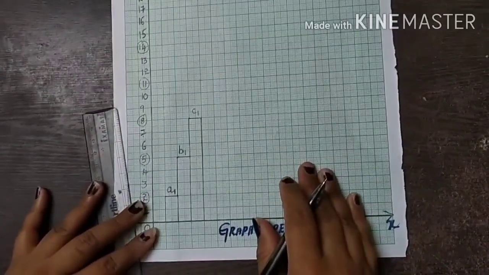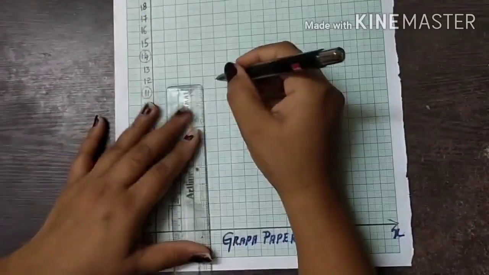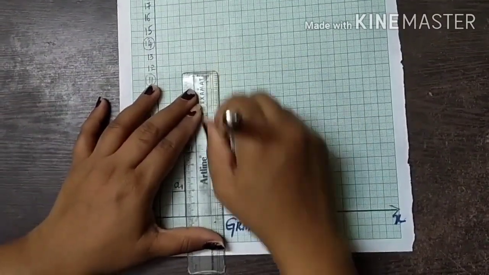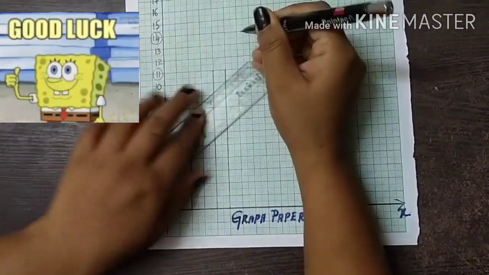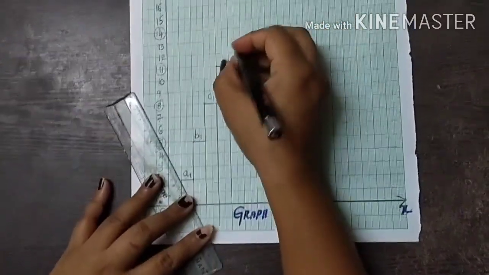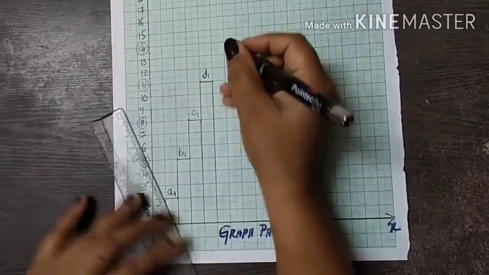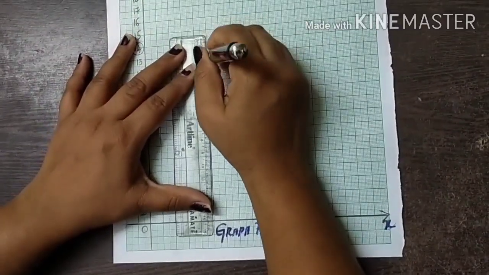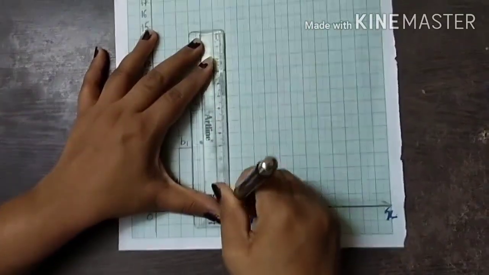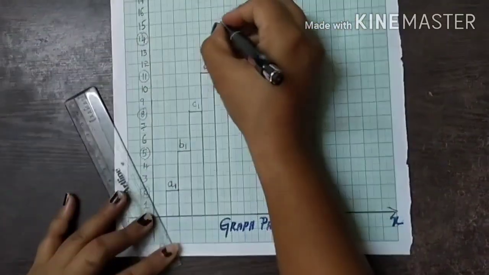Again, repeat the same steps for term 11 and 14. Name term 11 as D1 and term 14 as E1.